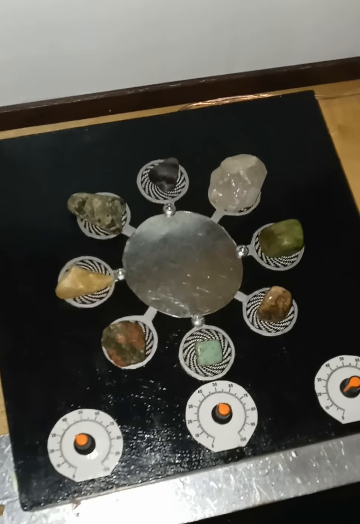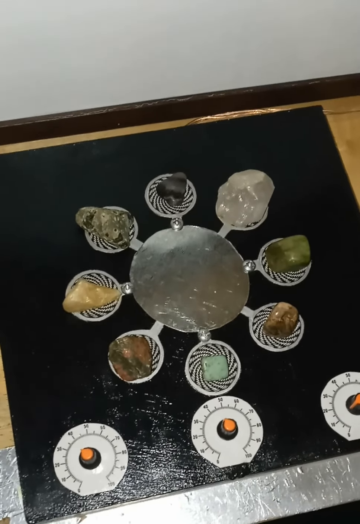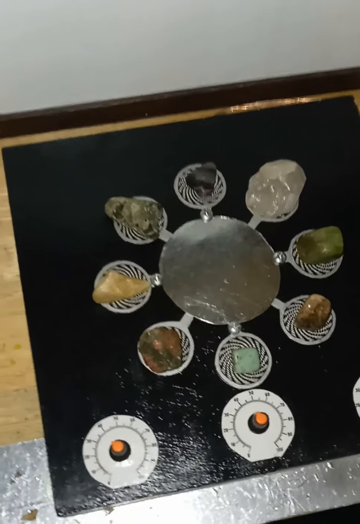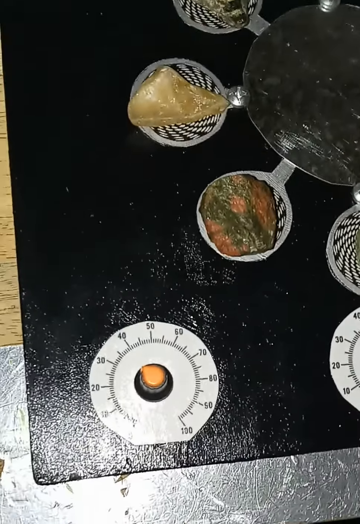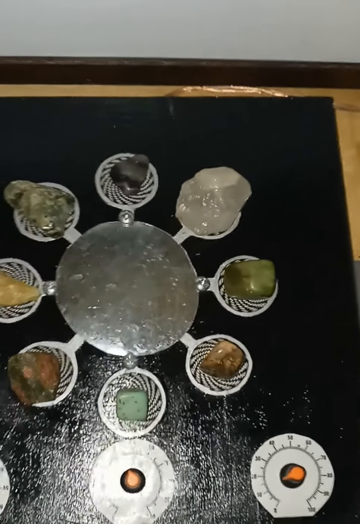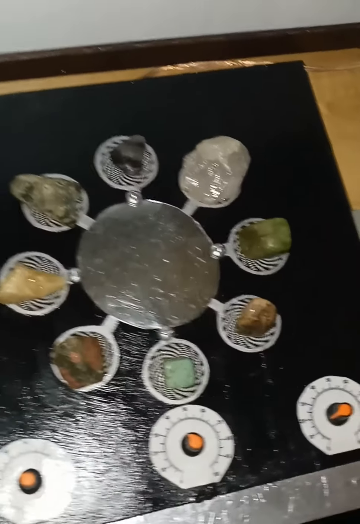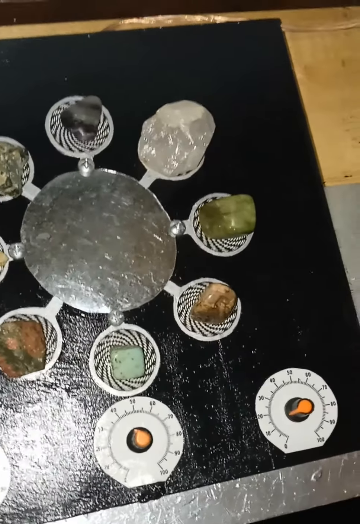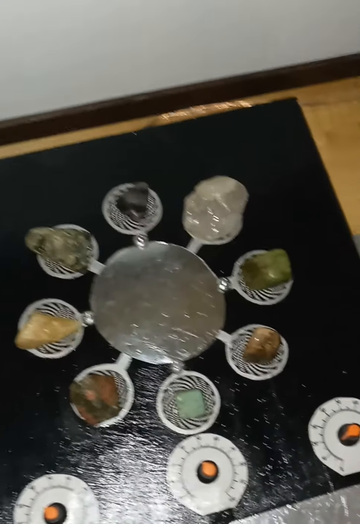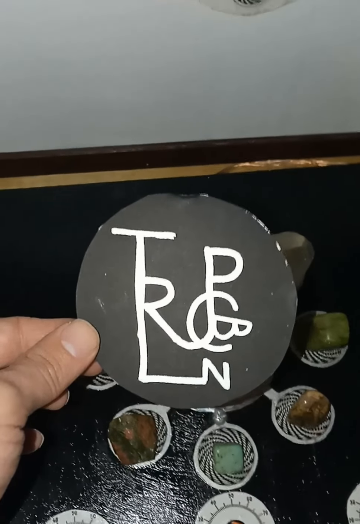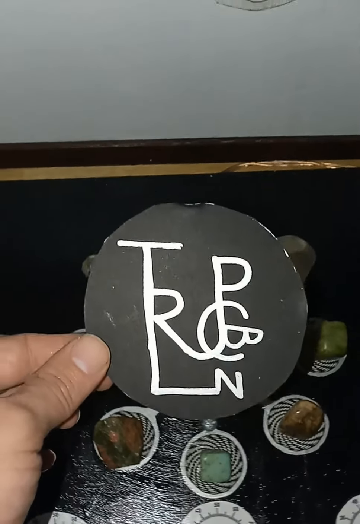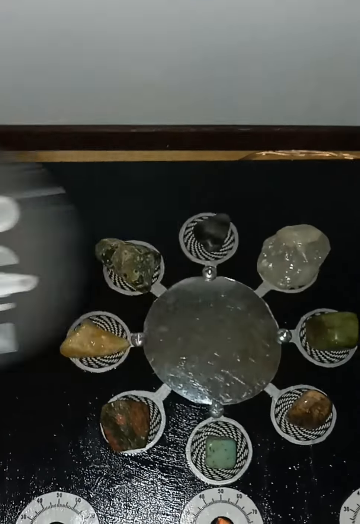Okay, so I'm doing a brand new astral travel experiment tonight, and as you can see, I already have the dial set on my radionics machine. And what I did was I created two different sigils. Now, this one is to astral project to the Orion Nebula.